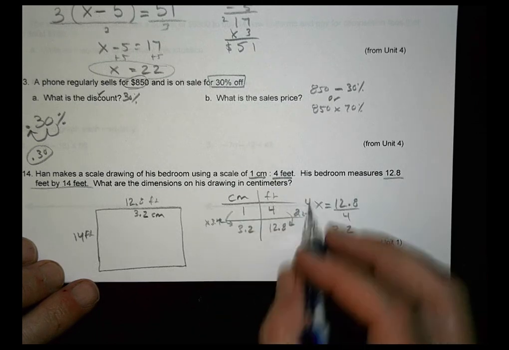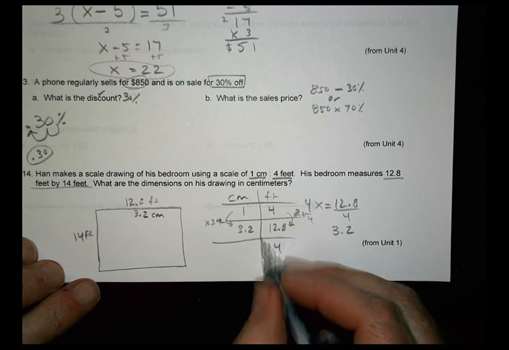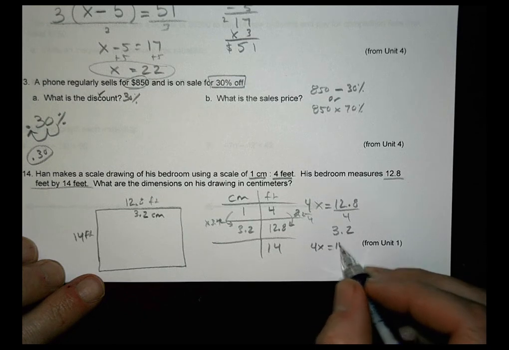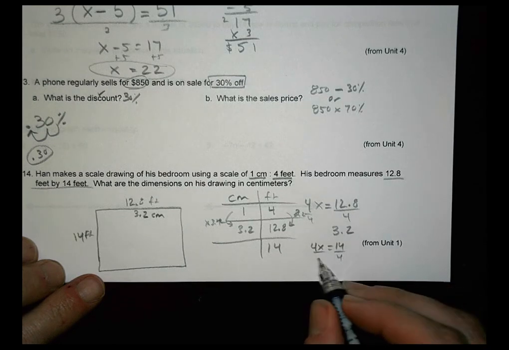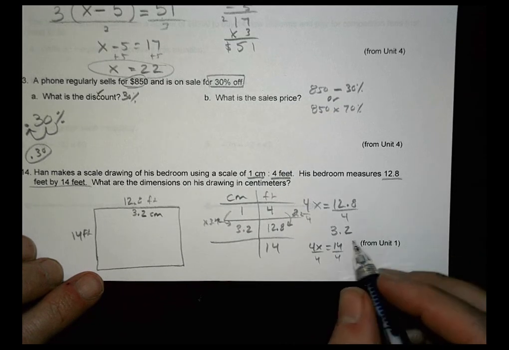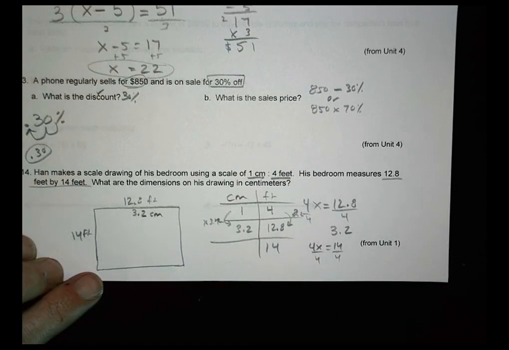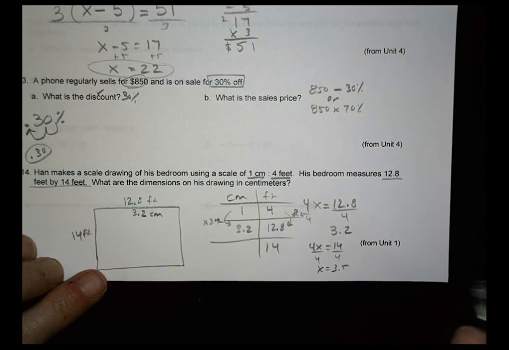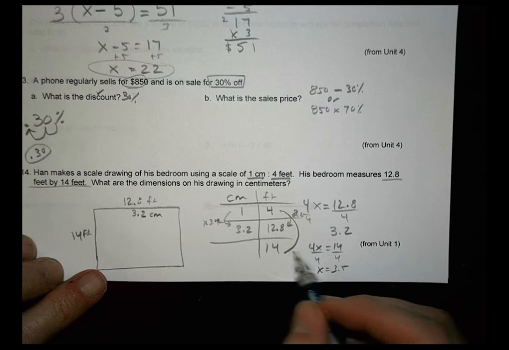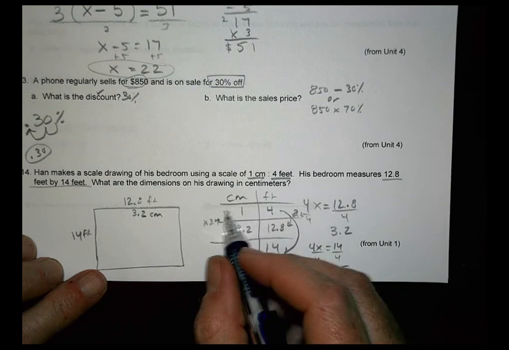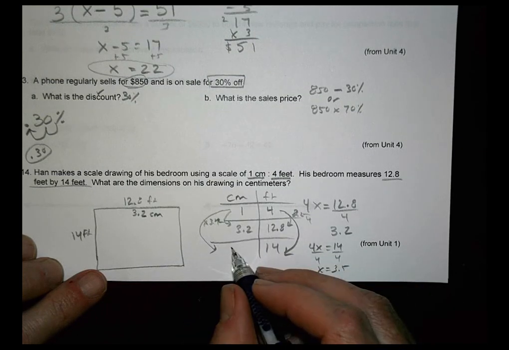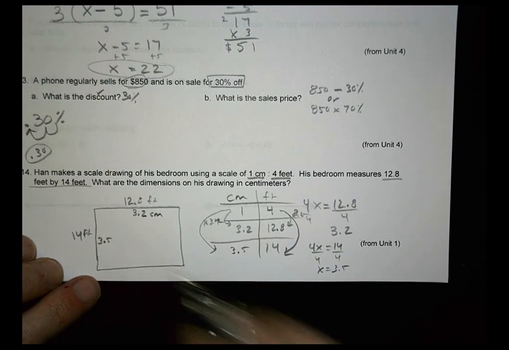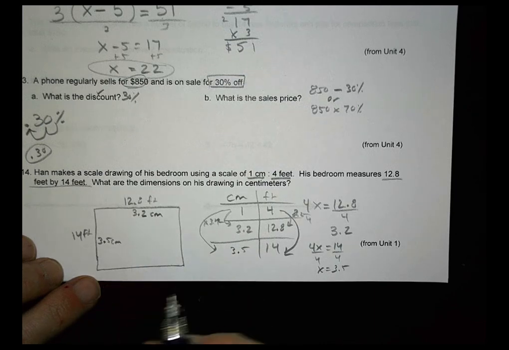Now the next value they give me is 14. So again, I can see, well, how do I go from 4 to 14? I'm going to divide both sides by 4. Okay, so 14 divided by 4, not quite sure what that is. I'll use a calculator real quick. It's 3.5, so x equals 3.5. So to go from here to here is multiplying by 3.5. So 1 times 3.5 is 3.5, and so we're going to say 3.5. And that's what we have there, centimeters.